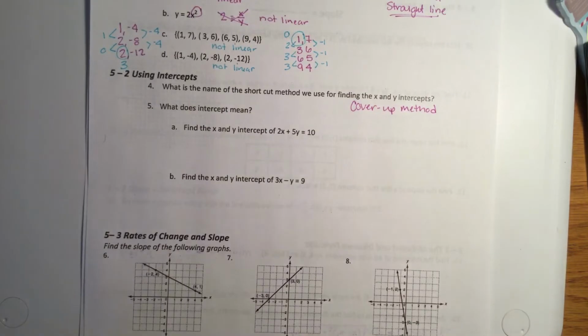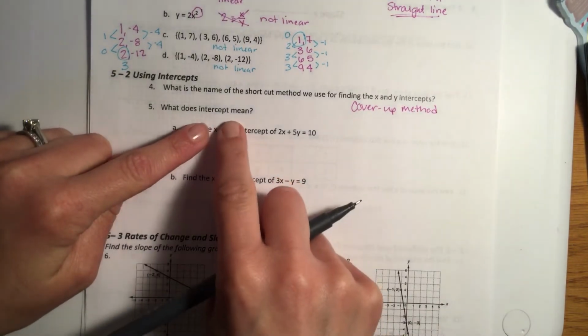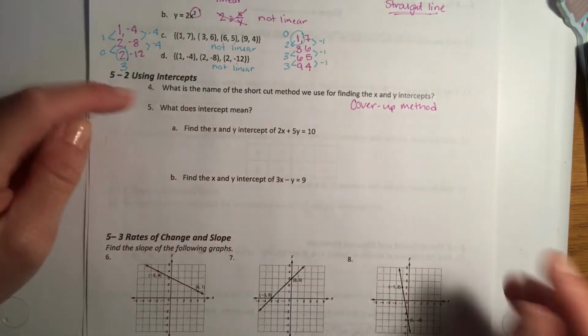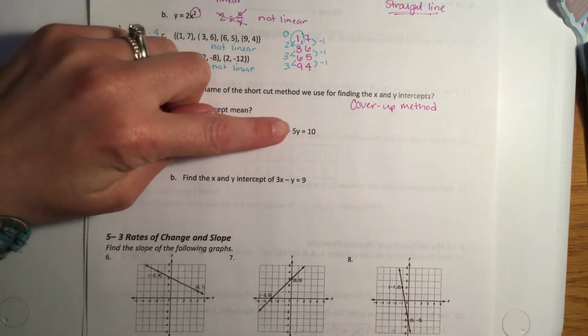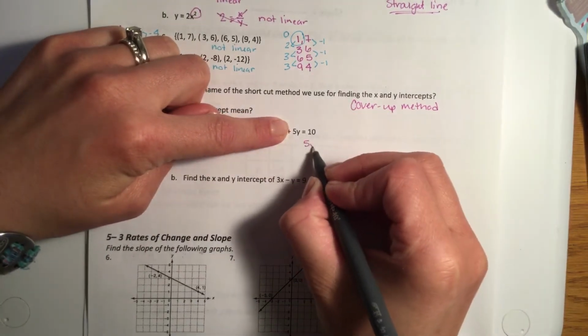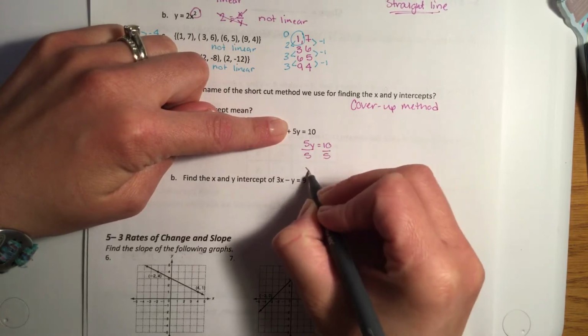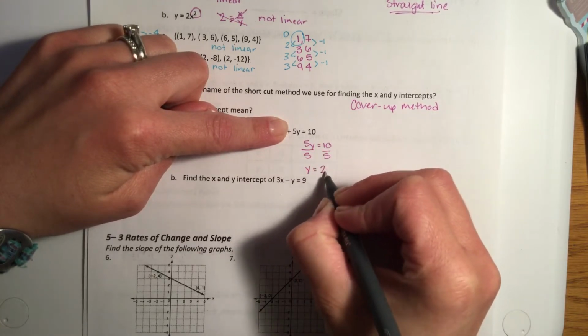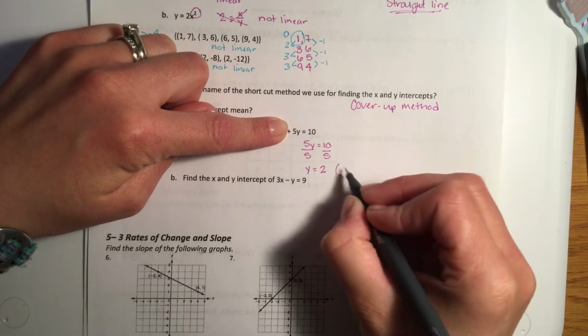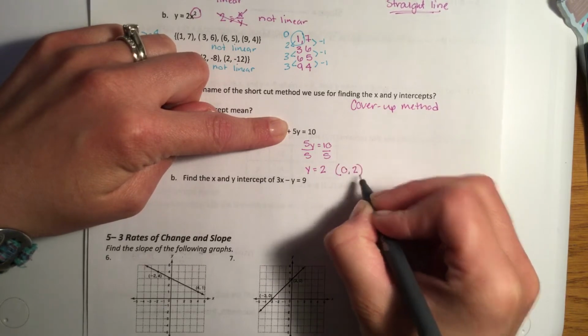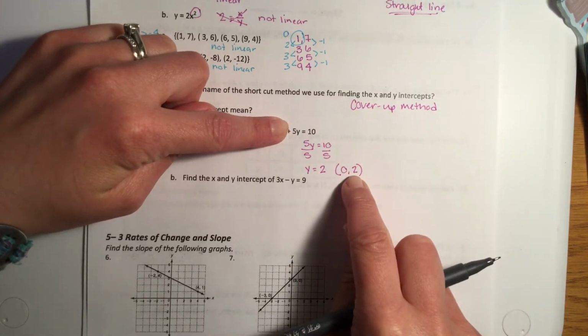Okay, what does the intercept mean? It's where it crosses the x or y axis. So to find the intercepts, if I did this one, 5y equals 10. If I divide both sides by 5, my y-intercept is 2. So I would express this as (0, 2). It always goes in the y spot.